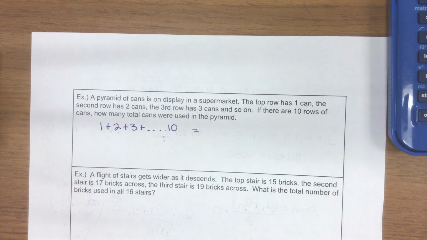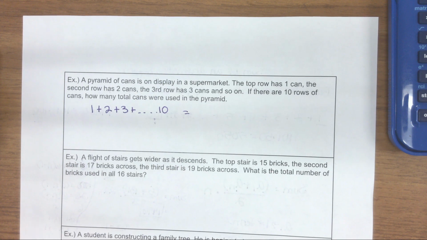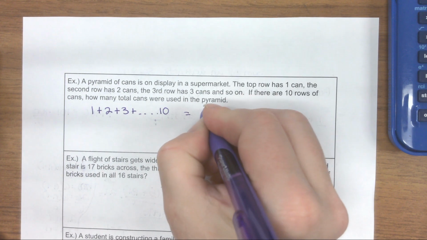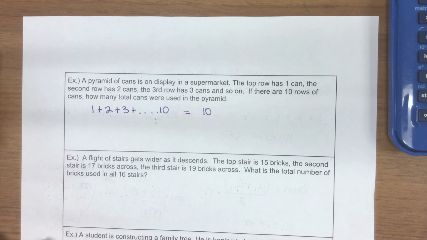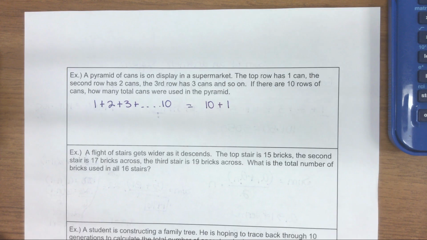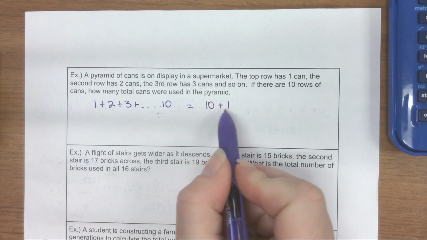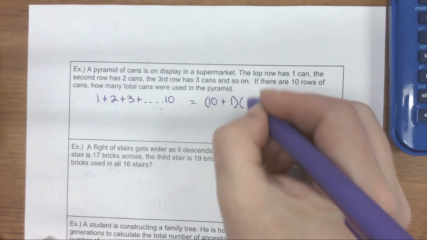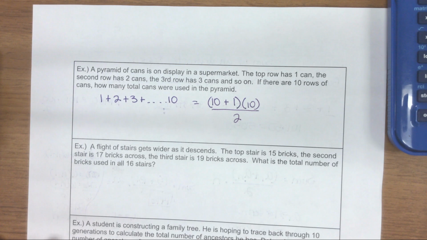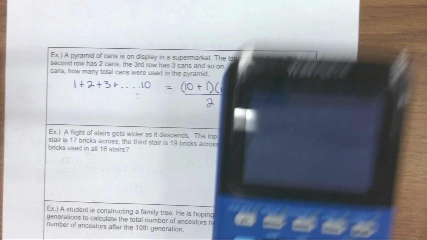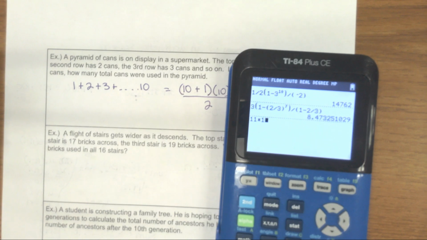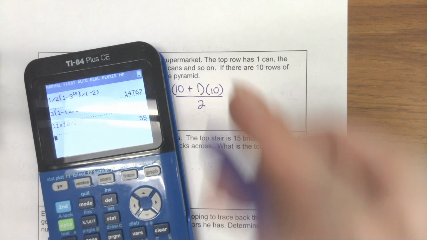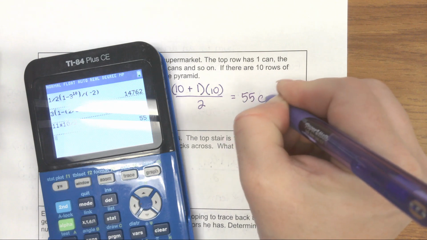All right, so using the shortcut formula, how many cans are in the first row? Depending on how you're looking at it, 10 or 1. Then how many in the last row? Okay, so either way, we got 1 and a 10. 1 at the top, 10 at the bottom. Okay, so that's my a sub 1 plus a sub n. How many rows total? 10, and we divide that by 2. So we have 11 times 10, divided by 2. That would leave us with a total of 55 cans.